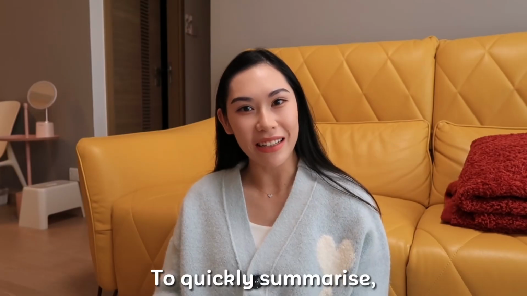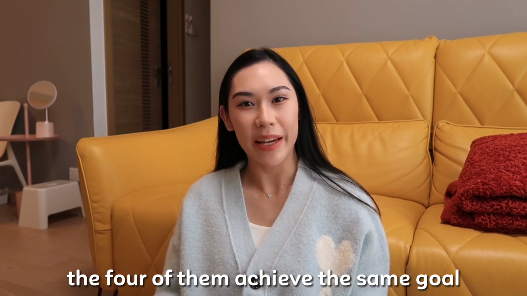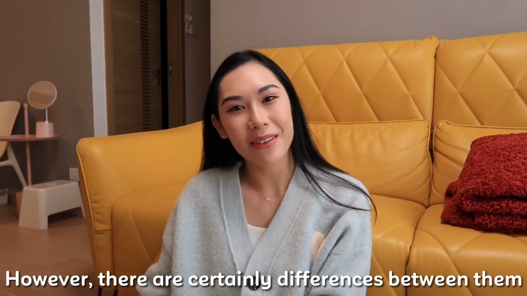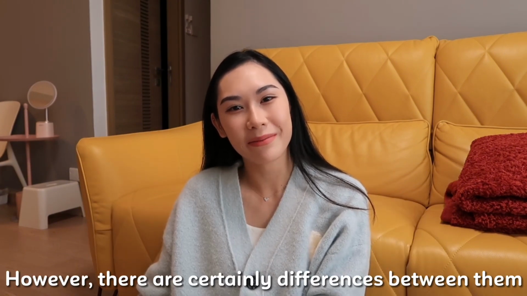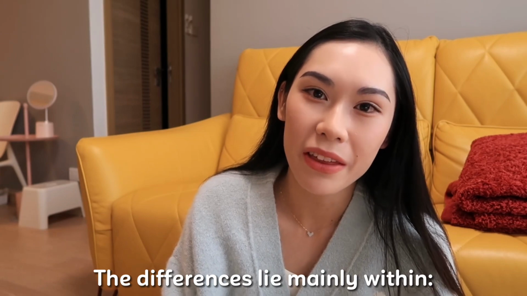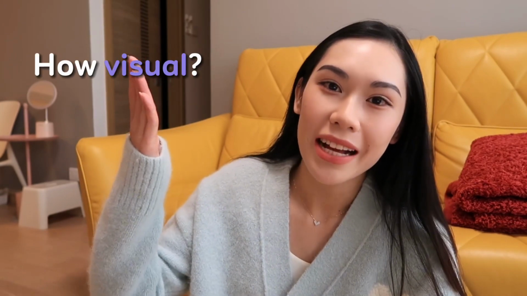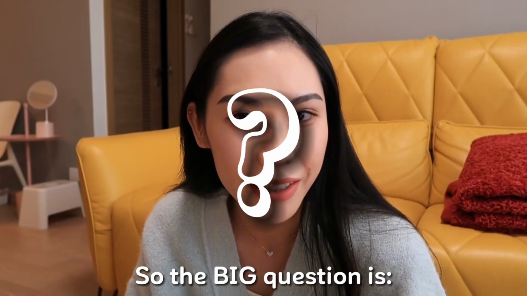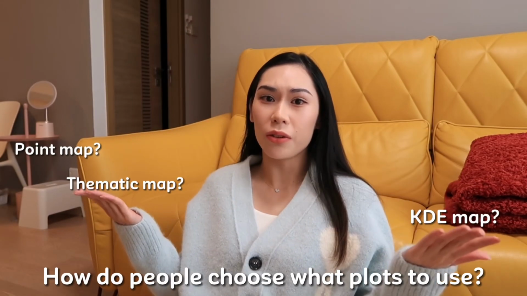To quickly summarize, the 4 of them achieve the same goal, and the goal is to plot and represent crime rates over a big region. However, there are certainly differences between them. The differences lie mainly within how visual they are and how much detail they represent. So the big question is, how do people choose what plots to use?